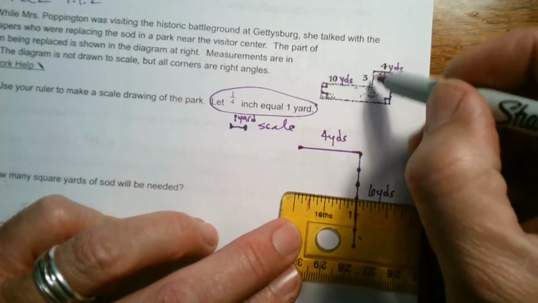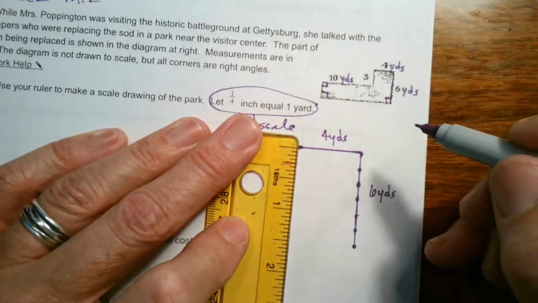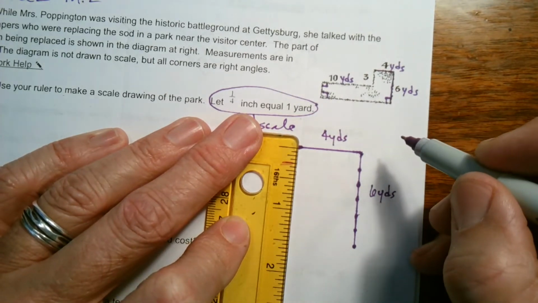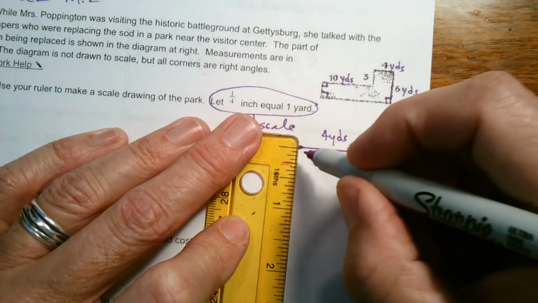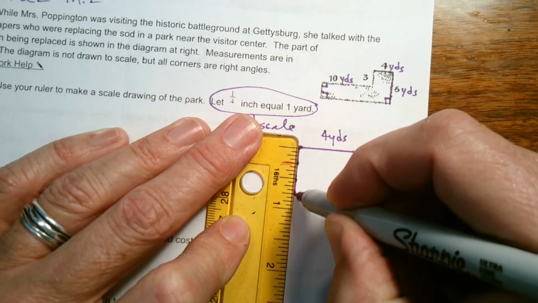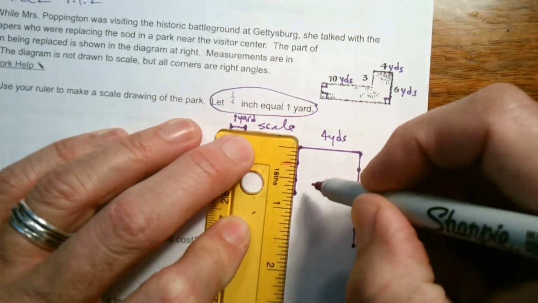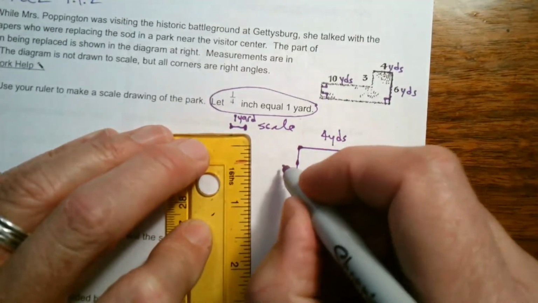Then I got to go down 3. So I got to go 3 1/4. Right? I'm trying to get it as to scale as possible, 90 degrees. So I'm going to go down 1, 2, 3. So there's 3 yards because I did 3 1/4 inches, 3/4 inches. So that's my 3 yards.